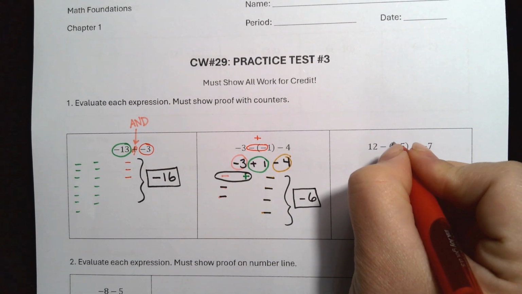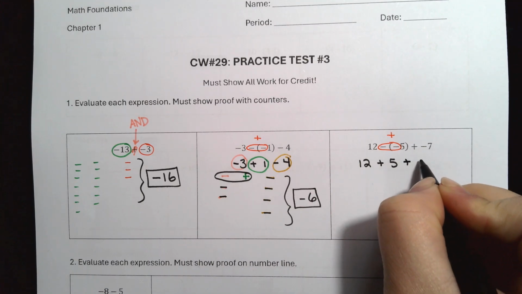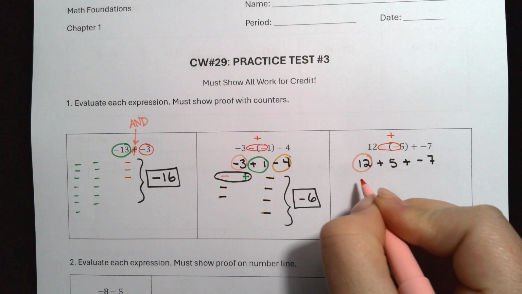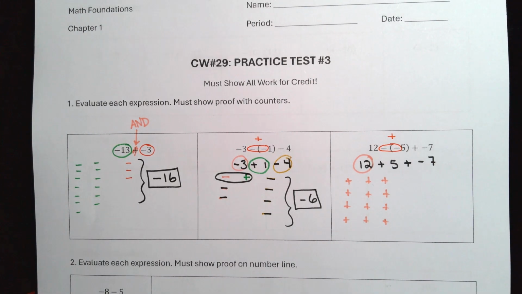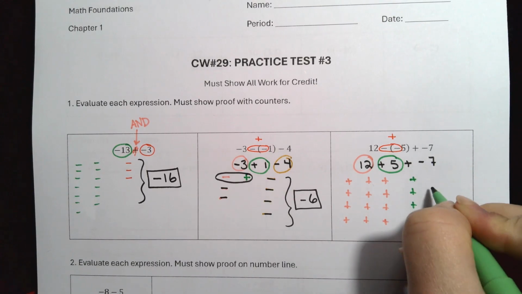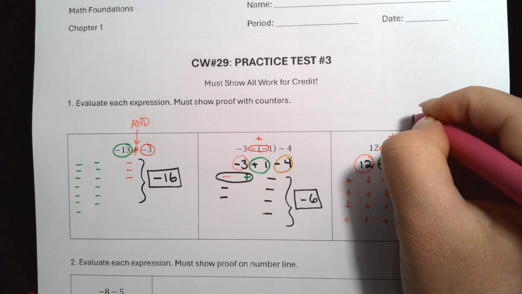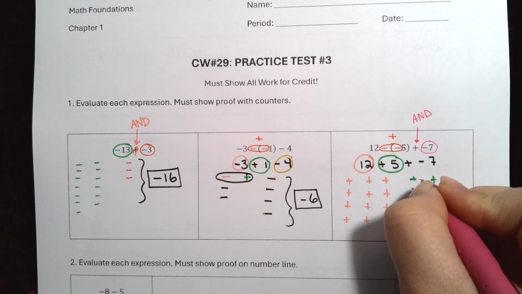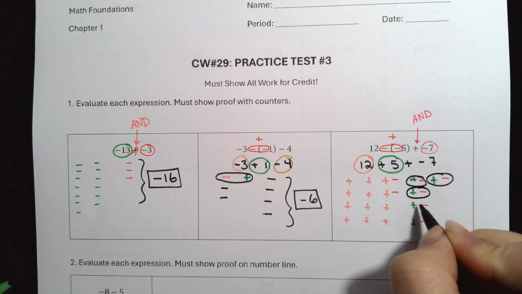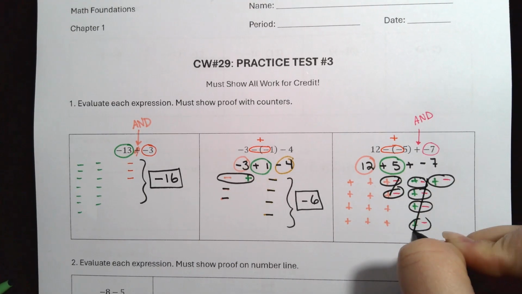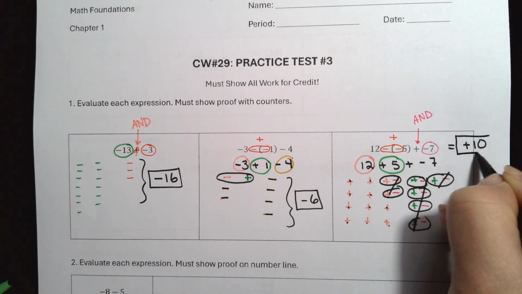For the next one, we do see once again double negatives that we need to rewrite. So we have 12 plus 5 plus a negative 7. Okay, we have 12, 1, 2, 3, 4, 5, 6, 7, 8, 9, 10, 11, 12. Then we have 5 more pluses. 1, 2, 3, 4, 5. Then we have 7 minuses. Remember, if you see and a negative, this is just right here, the English and. We want 7 minuses. 1, 2, 3, 4, 5, 6, 7. Now, the way that I drew them was easier for me to show 0 pairs. A 0 pair is 1 positive, 1 negative. So these are all zeros. And we have 1, 2, 3, 4, 5, 6, 7, 8, 9, 10 positives left over.